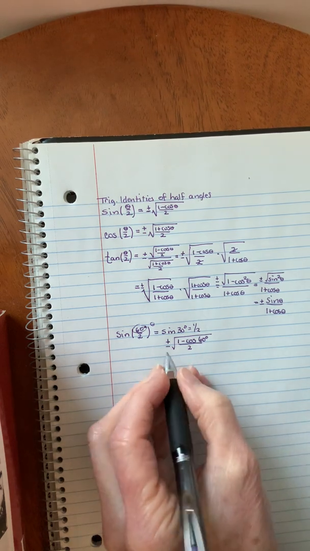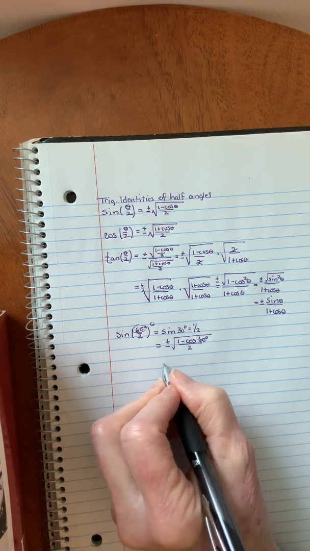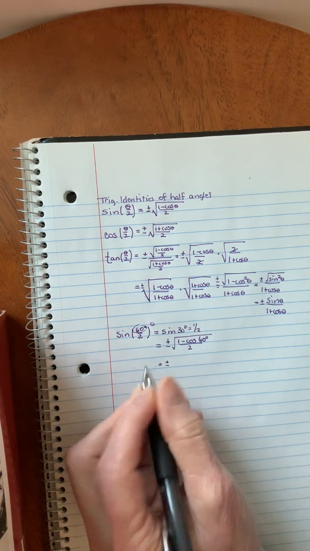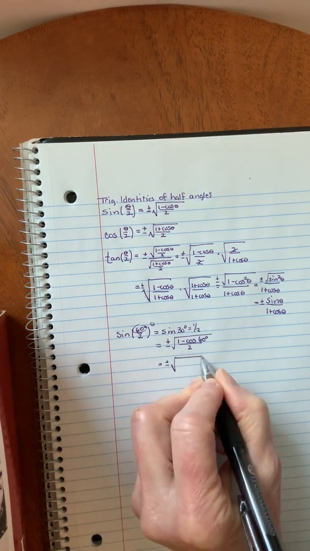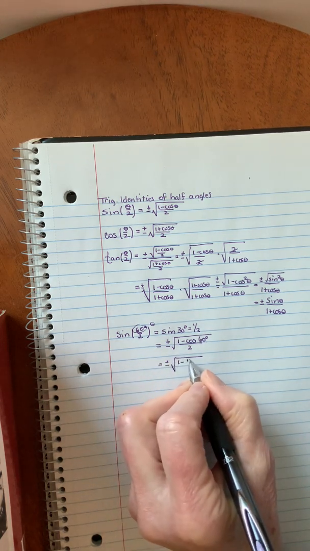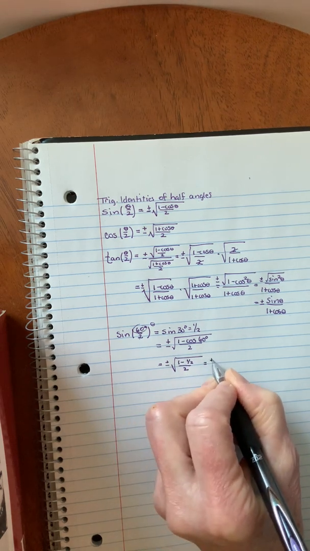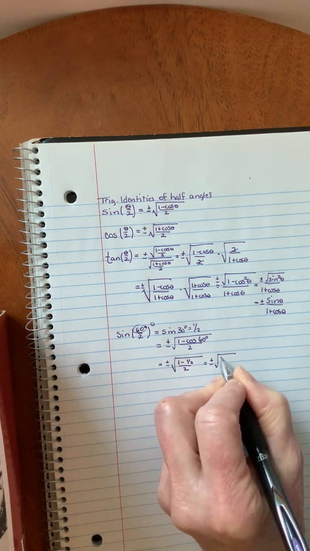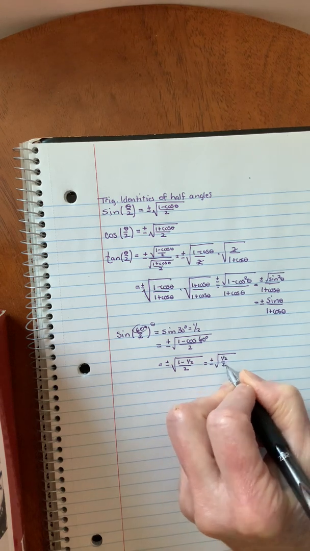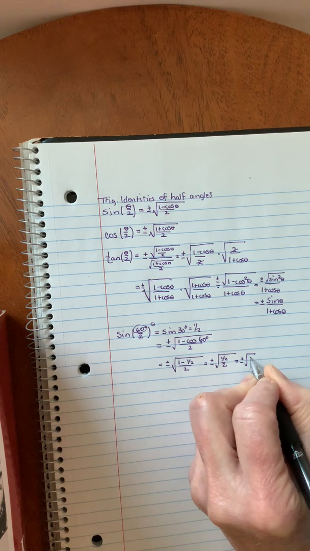So now we've got to work this, and we've got to decide whether it's plus or minus also, but this is going to be the square root of 1 minus, what's the cosine of 60? It's 1/2. And this is over 2. So this is plus or minus the square root of 1/2 over 2. 1/2 divided by 2 is 1/4.